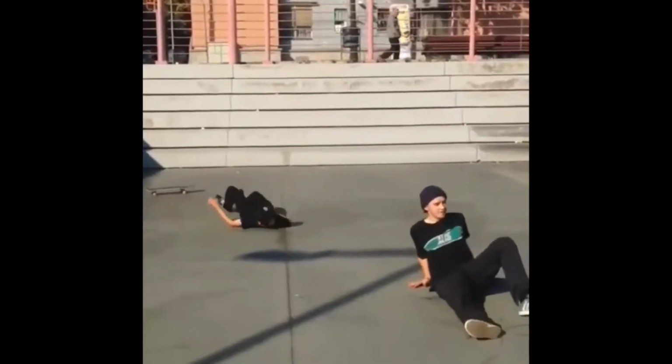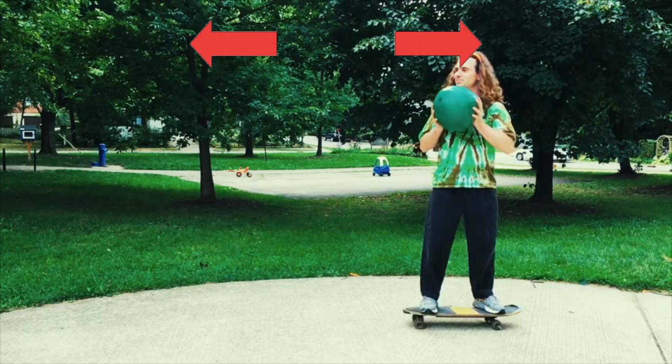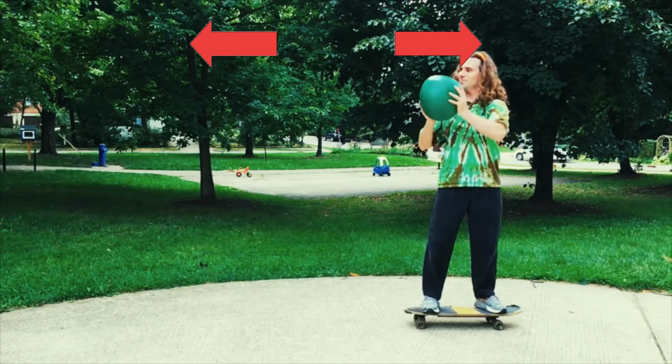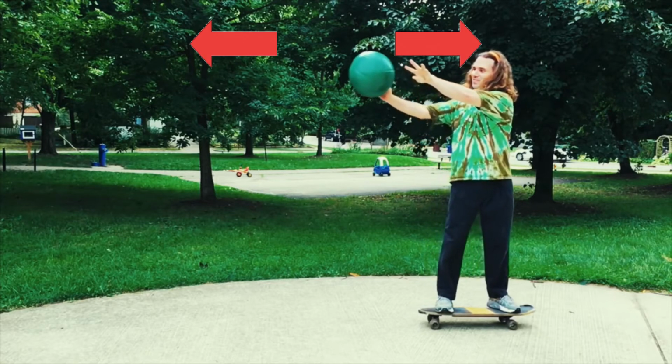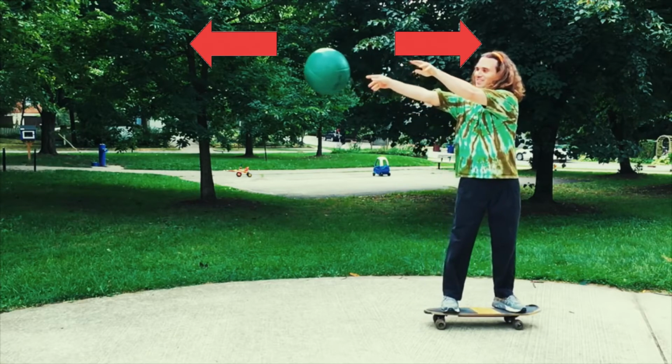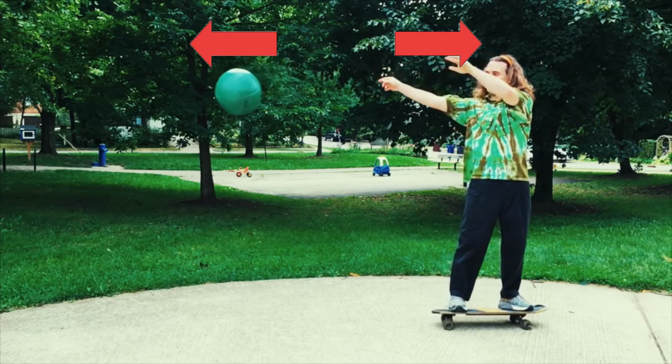Likewise, when our character throws the ball, the force is on the ball, but his recoil is because of a force on him. One force is on the ball, the other force is on the man. The forces are on two different objects, and therefore they do not cancel.